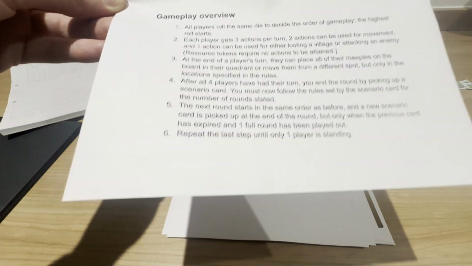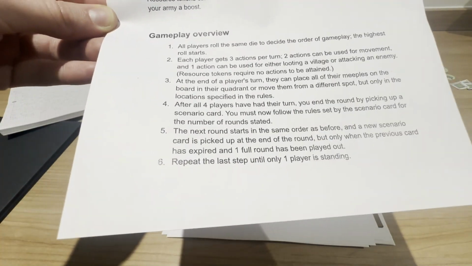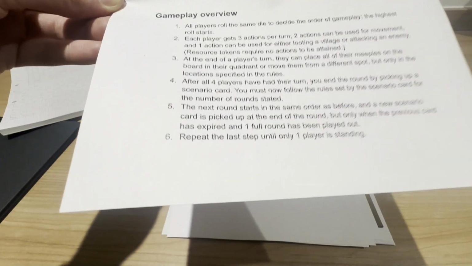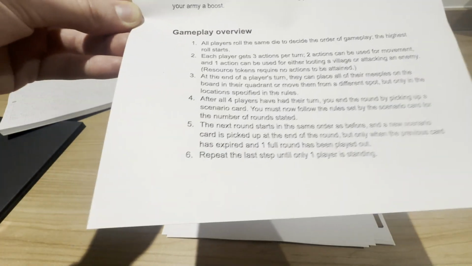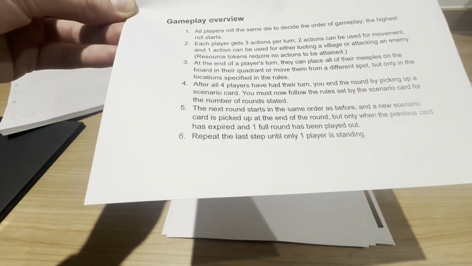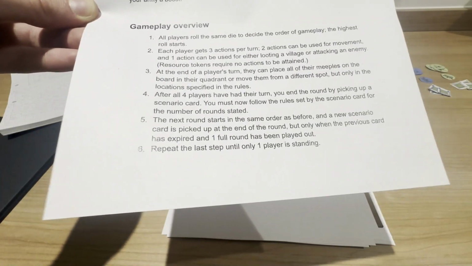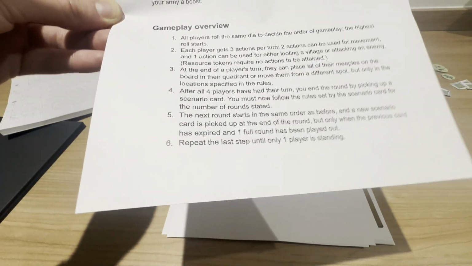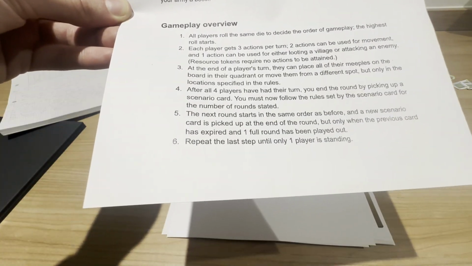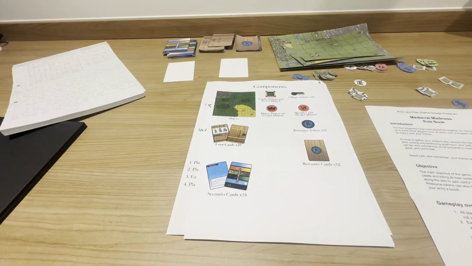And then after all players have had their go and the round is over, you then draw a scenario card. And then the next round, or 2 rounds, or 3 rounds, depending on how long the scenario card lasts for, you must follow those specific rules. You then repeat this until there's 1 player standing.